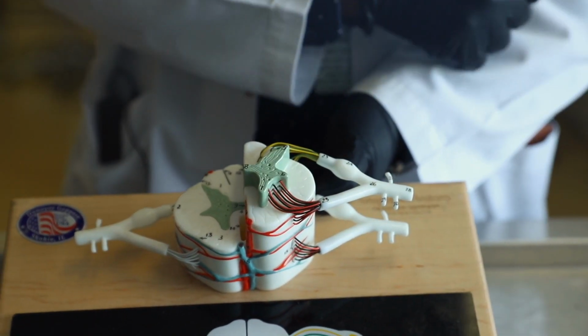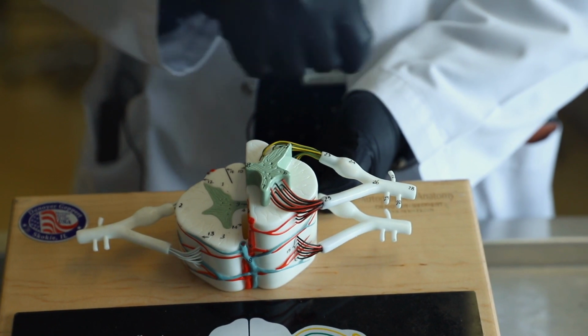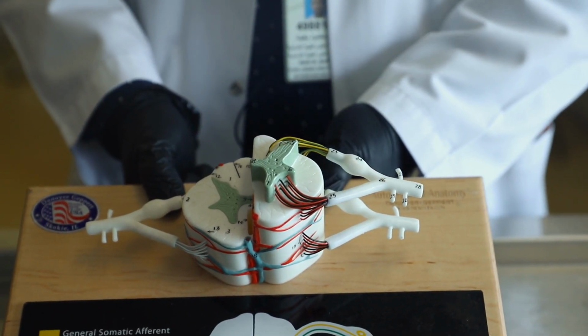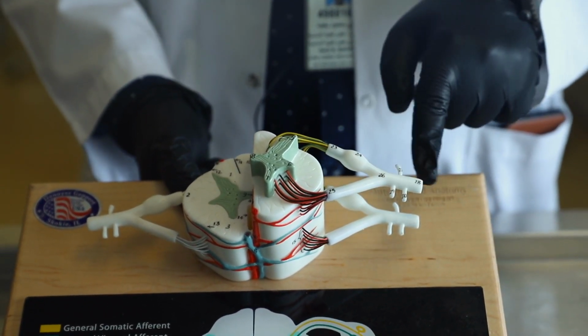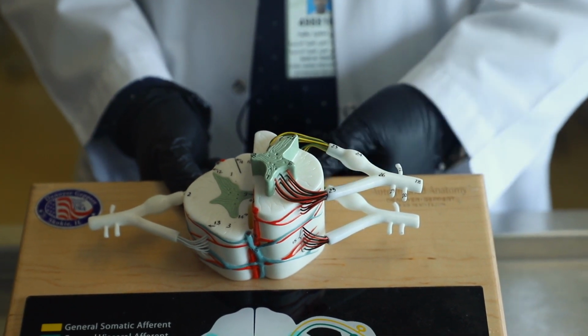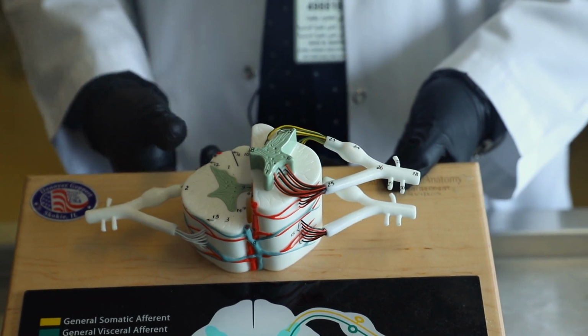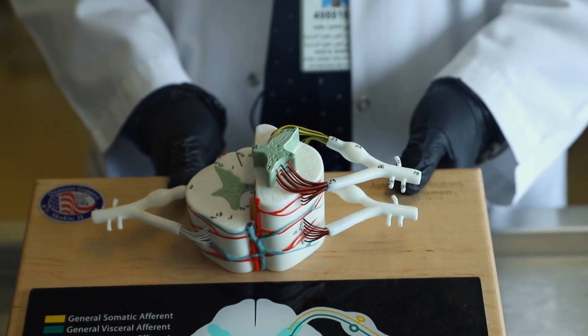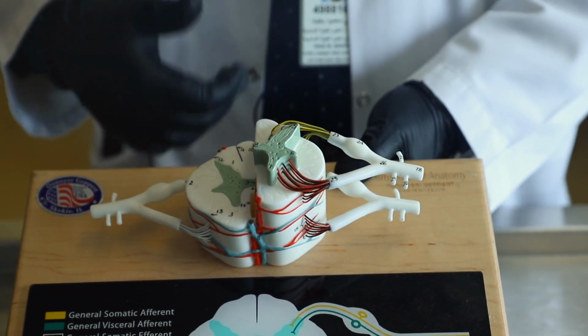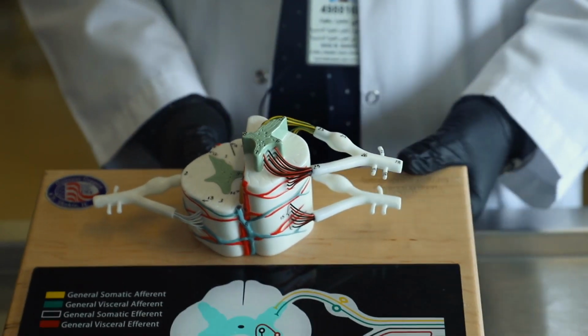Ventral ramus goes to the ventrum of the body, dorsal ramus goes to the back of the body to supply the muscles of the back, while the ventral ramus supplies all the structures, organs, and the muscles as well in the ventrum of the body.